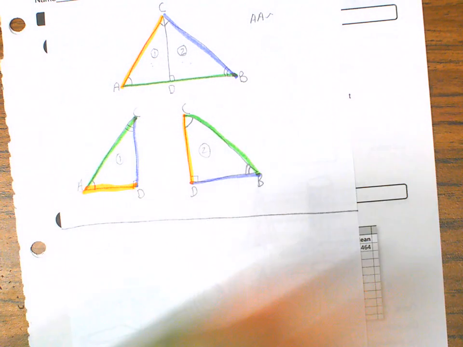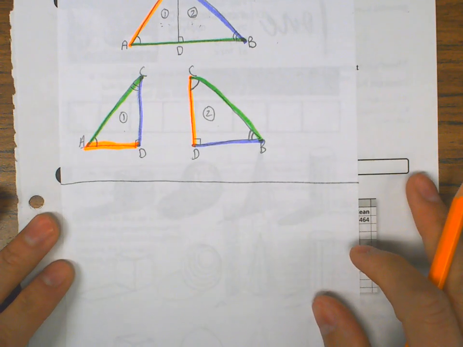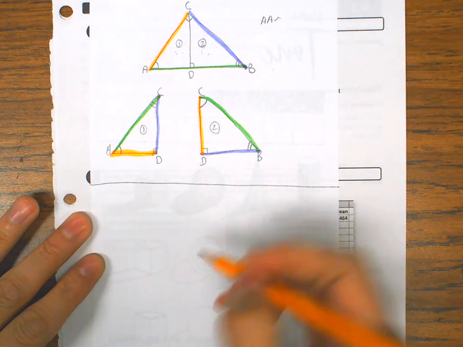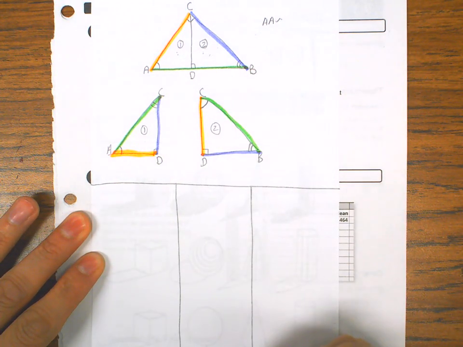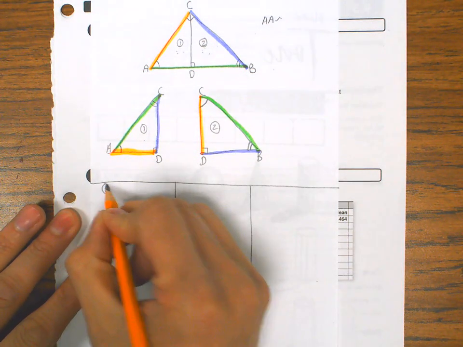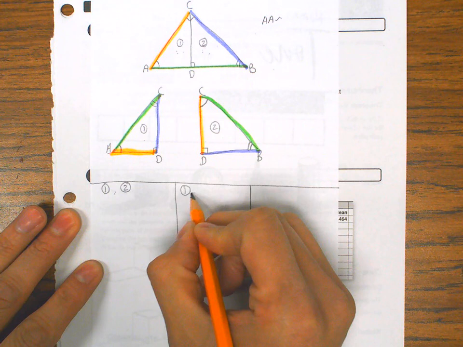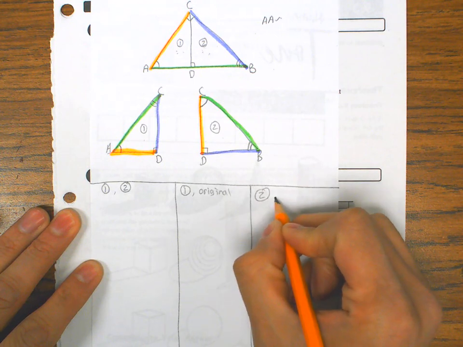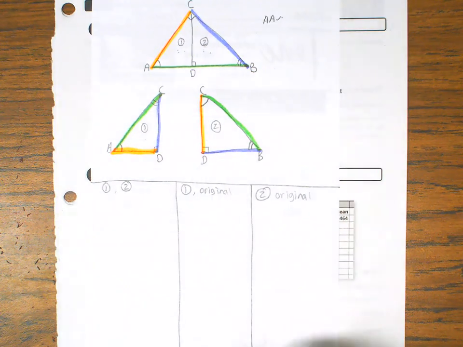So what we're going to be doing is setting up a couple of ratios and noticing a pattern. For that, we are going to need the bottom part. I'm going to zoom out a little bit. All right, so what I need you to do is divide this into 3 equal pieces, where in the first one, we're going to be comparing triangle 1 with triangle 2. On this one, we're going to be comparing triangle 1 with the original triangle, and then triangle 2 with the original triangle as well.